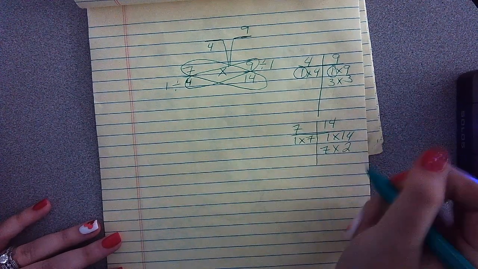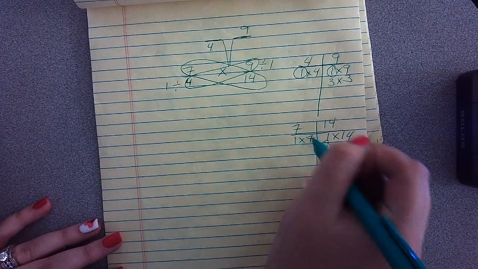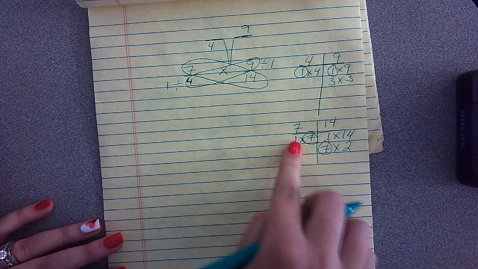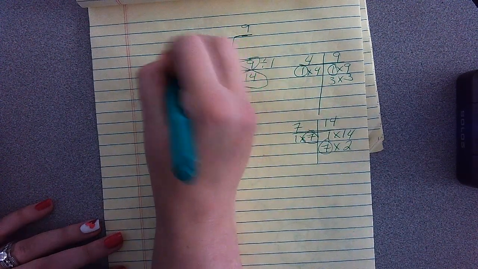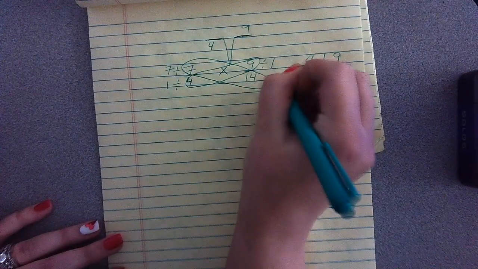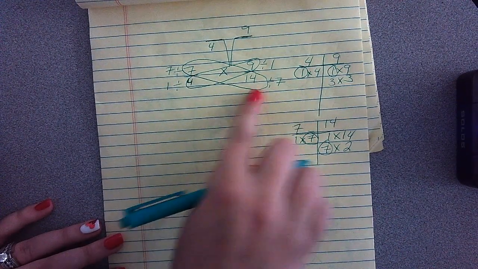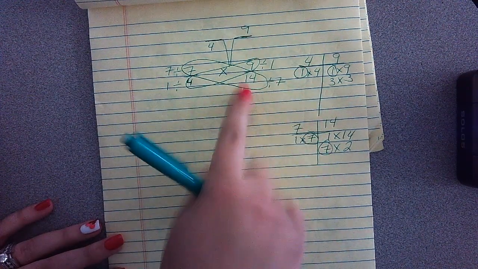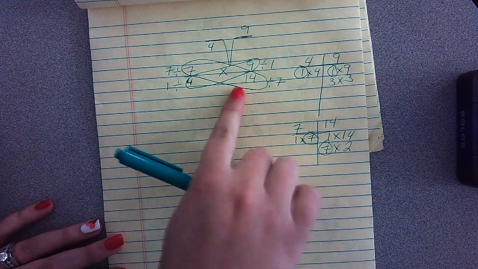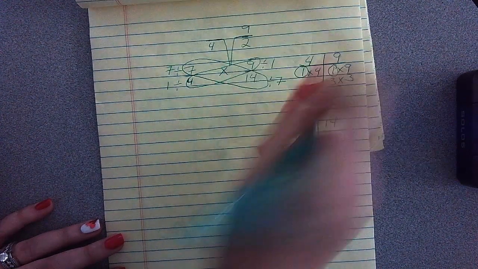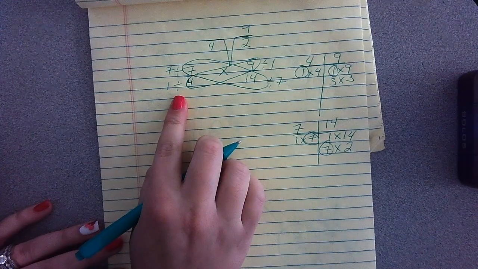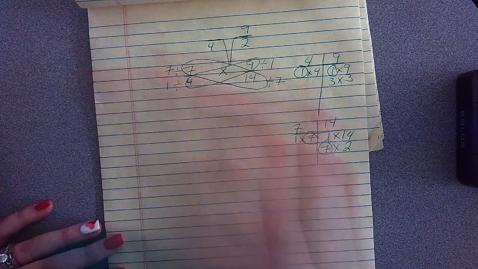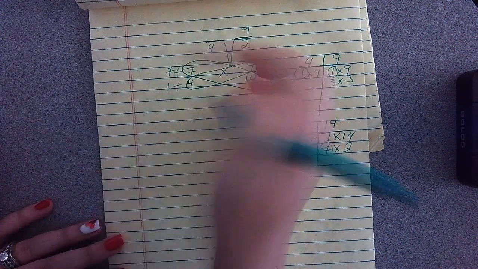And I do. So 7 is a common factor for 1 and 14. Now what I'm going to do is divide 7 by 7 as well as 14 by 7. And I'm going to put 14 divided by 7, whatever the quotient is, up here in its mirrored spot. So 14 divided by 7 is 2. And 14 divided by 1 is, oh, I already did that one. 7 divided by 7 is 1.